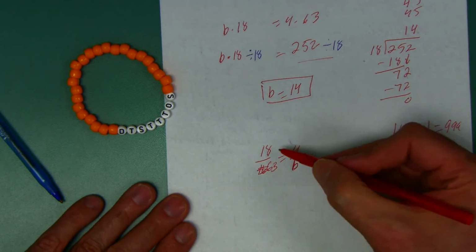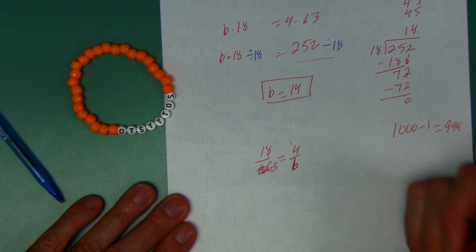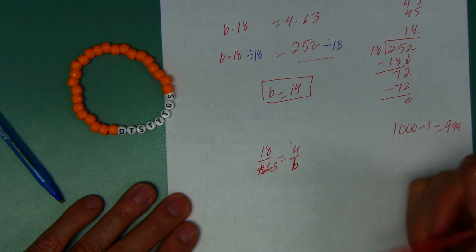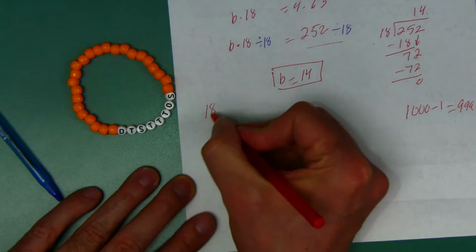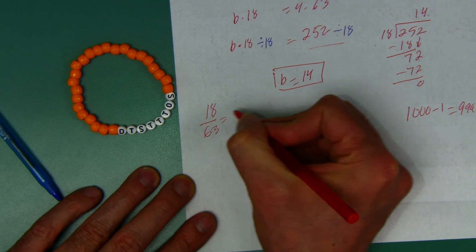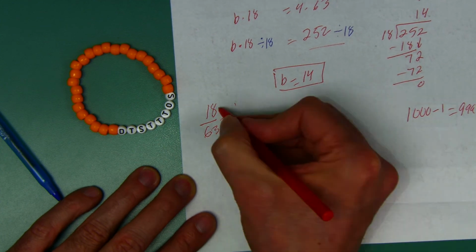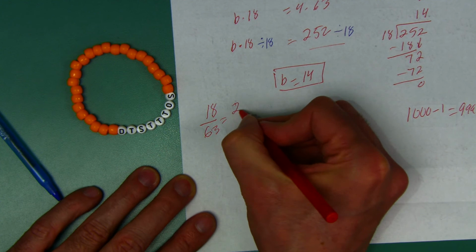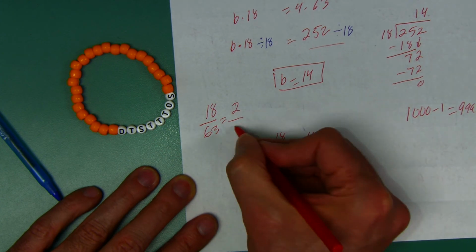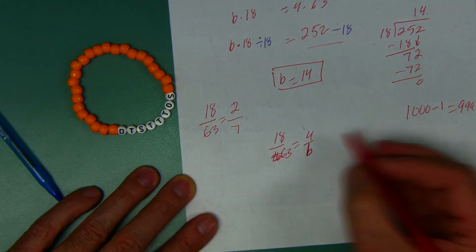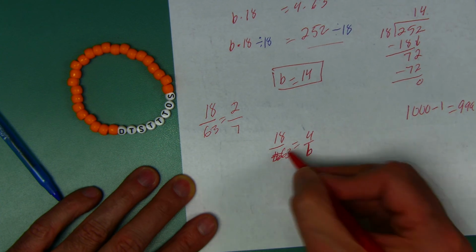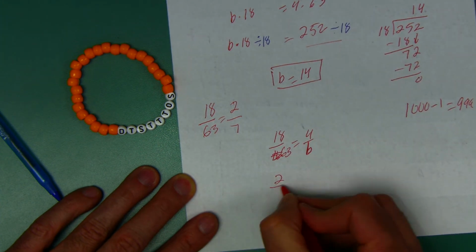Sometimes you recognize a number goes into 18 and a number goes into 63. What number goes into 18 and 63? 9. 9 goes into 18 twice, goes into 63 7 times. So I can simplify this fraction to 2 7s.